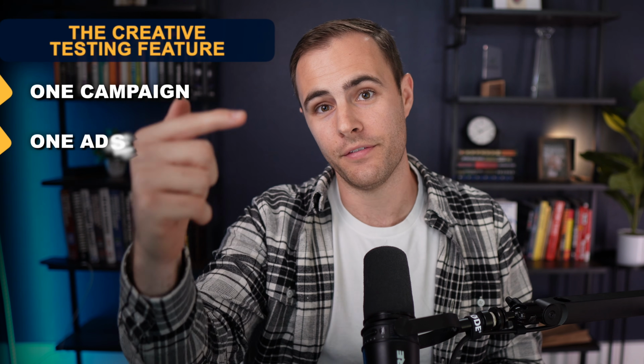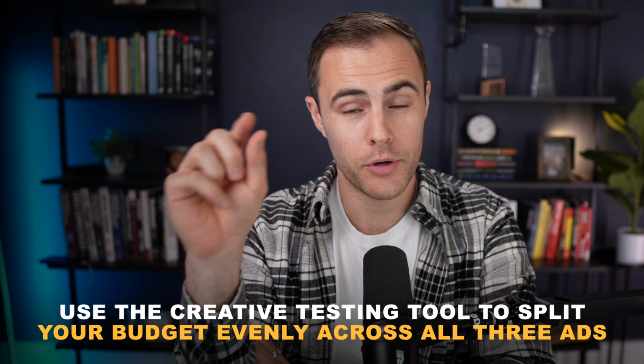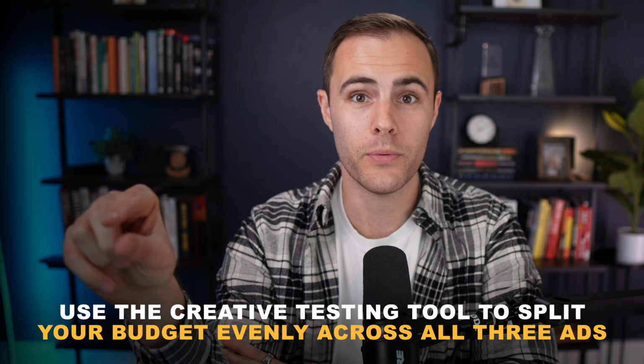You could do this with one ad per ad set and have an ad set budget, all that stuff, but I think the creative testing feature wins because with it, you can have one campaign, one ad set, and then 3 ads inside, and you can allocate budget inside with the creative testing tool an equal amount to all 3 ads. And they're going to be served to the same audience because they're in the same ad set. Sometimes if you have multiple different ad sets in a campaign, even though you're targeting the same audience, it might be served to different people.